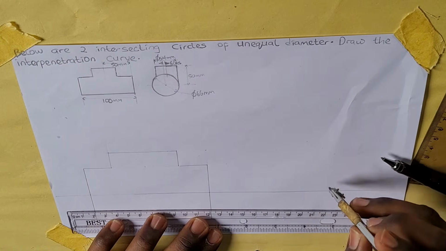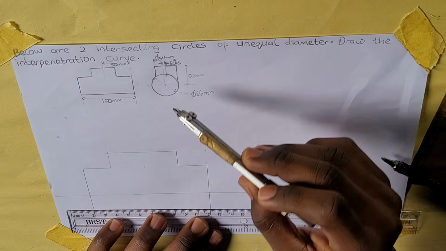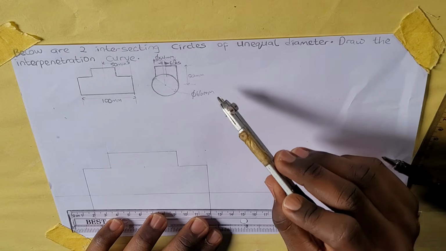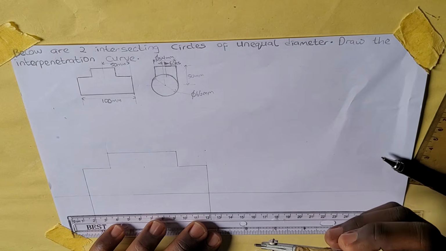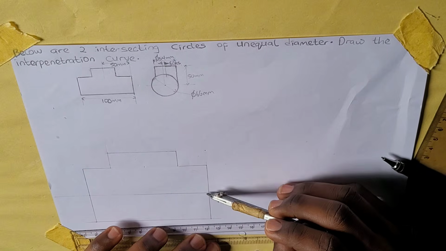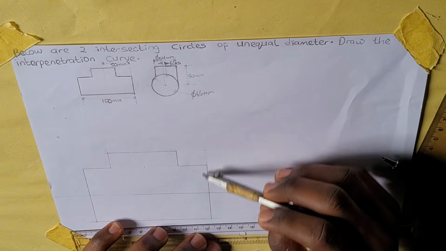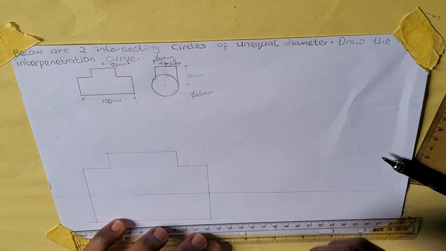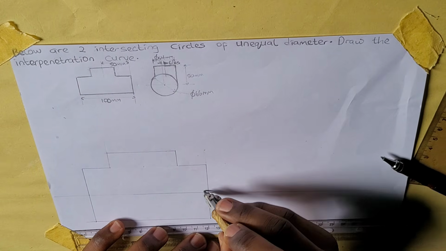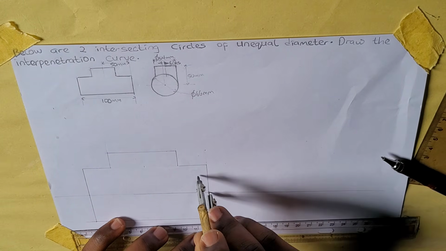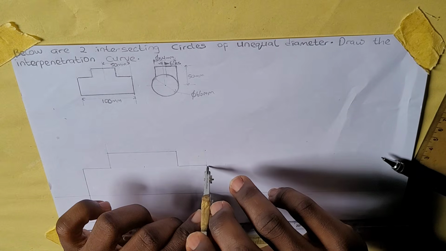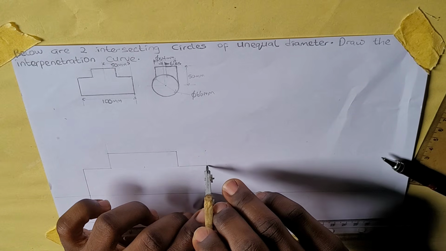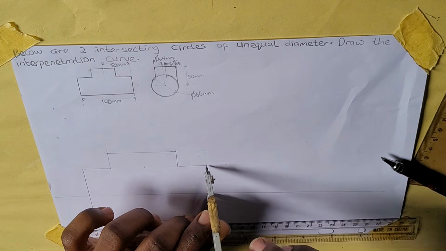Draw the circle here. The diameter is 66 millimeters, but the radius is 33. So from here to here is also 33 because it's the same circle, the same length. So we can get the radius by using our compass. We put it here, and we extend it all the way to this point here.